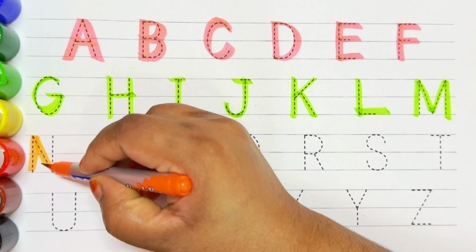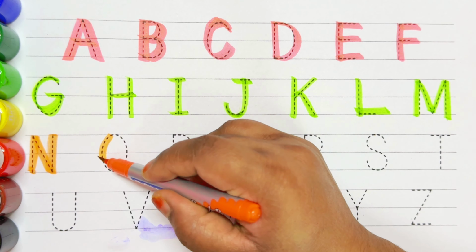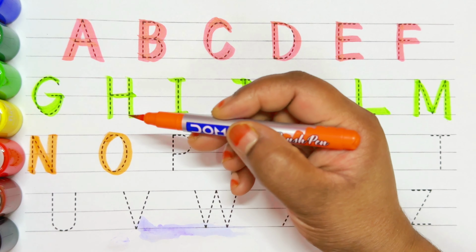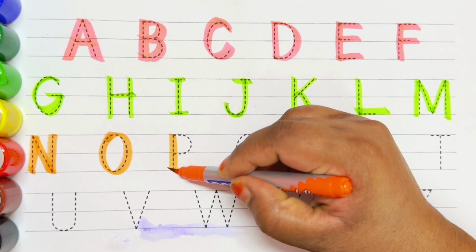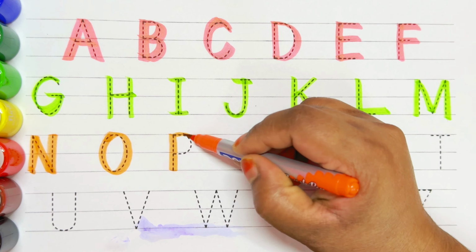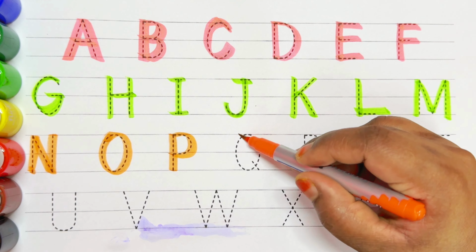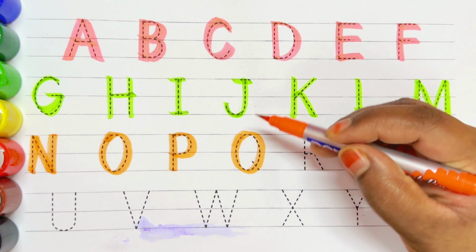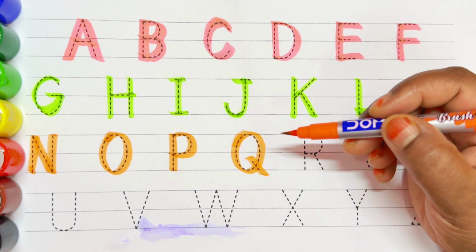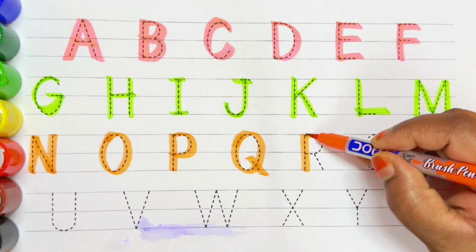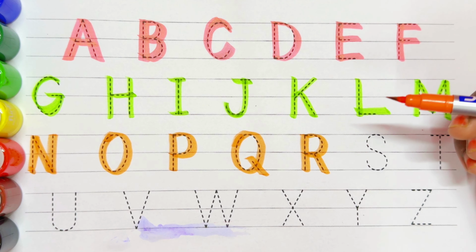N for nest, N for needle. O for orange, O for octopus. P for pencil, P for parrot. Q for question, Q for quotation. R for rainbow, R for rabbit.